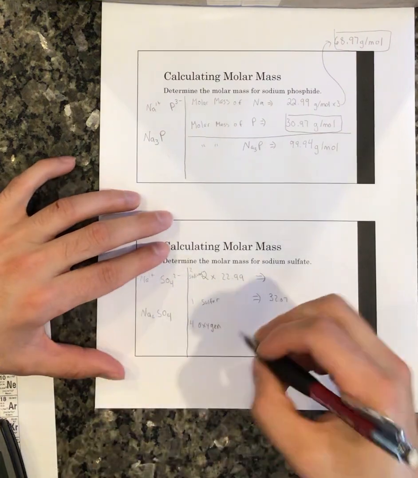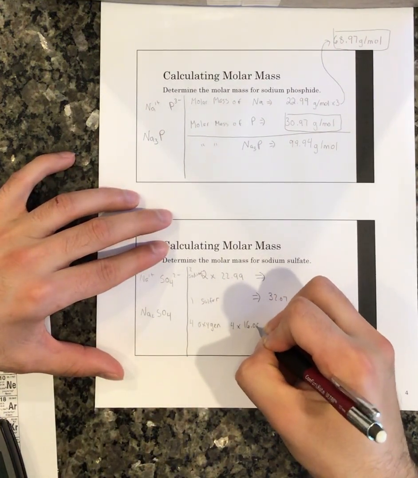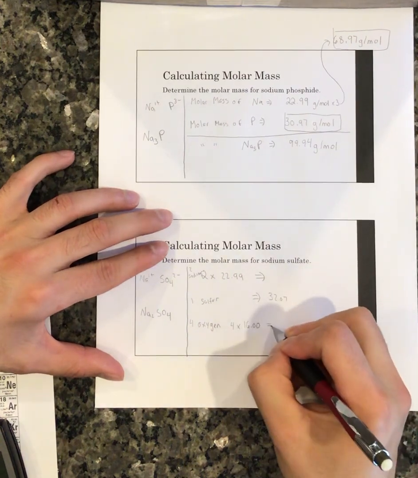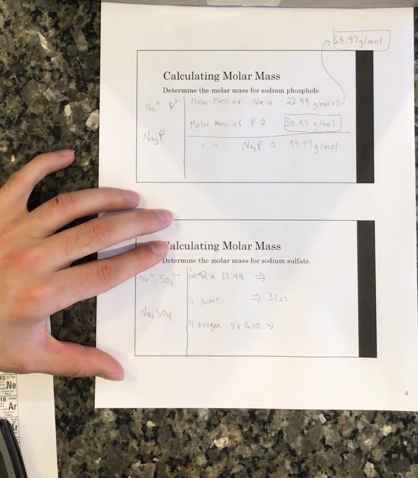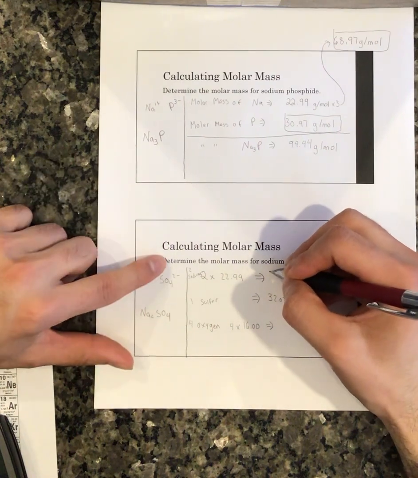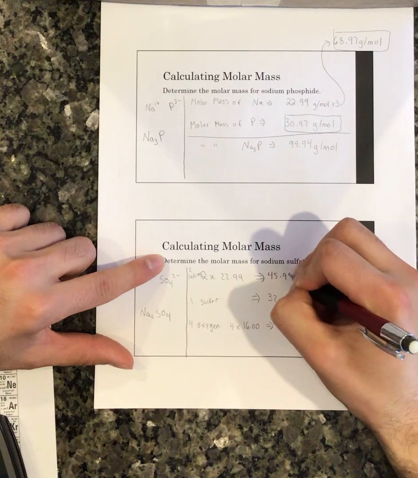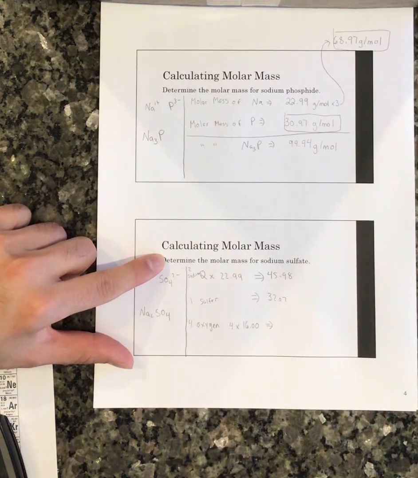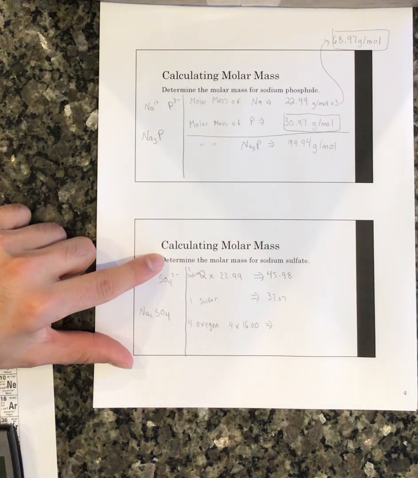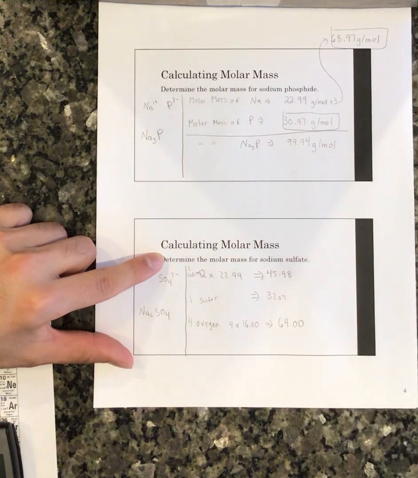So rounding it to 2 decimals, it would actually be 4 times 16.00. Okay, so oxygen is 16.00 when we're rounding it to 2 decimals. So anyways, I'm getting my numbers here. So 2 sodiums, 2 times 22.99 gives me 45.98. Okay, 4 times 16 is 64.00. Keep those decimals there.